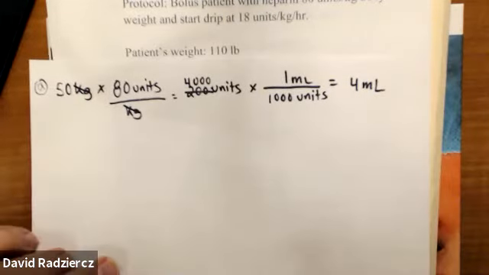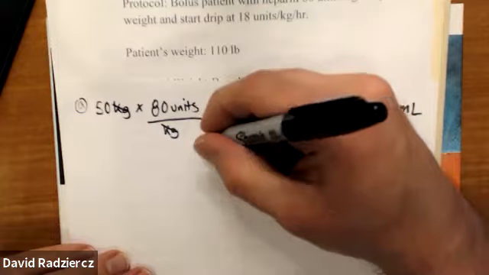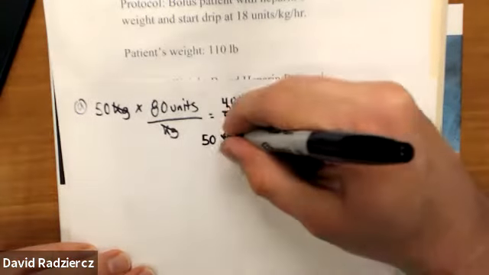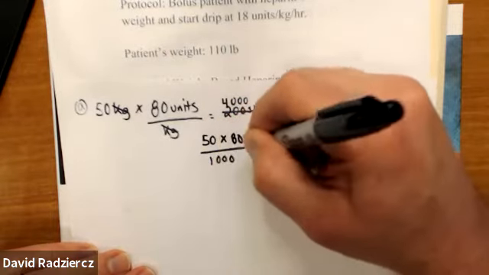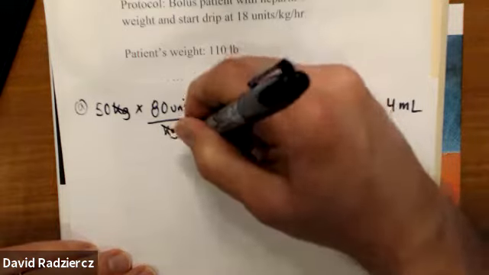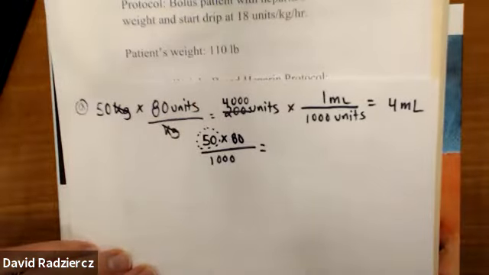The shortcut for this step A, because this will always be the same: you're just going to take the patient's weight in kilograms, multiply by 80, and divide by 1,000. If you do that every time, you will get A correct, or at least the initial bolus correct every time. The only thing that's going to change is the patient's weight in kilograms.